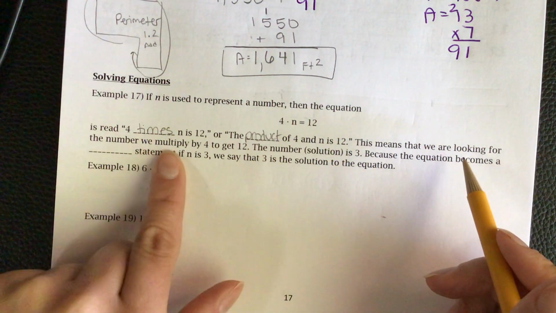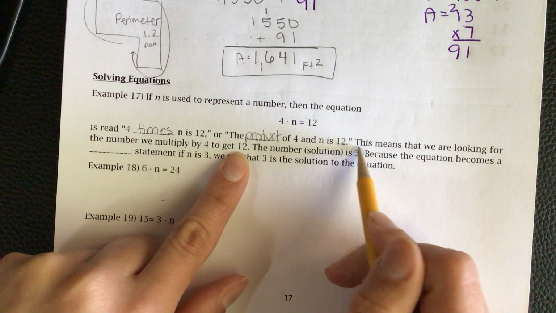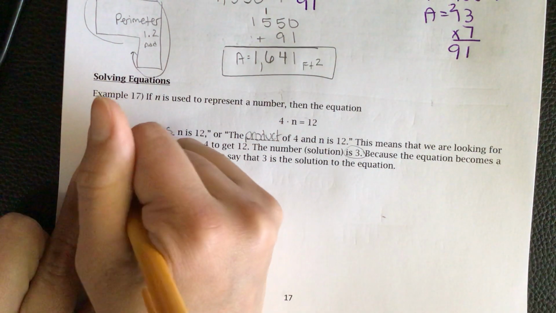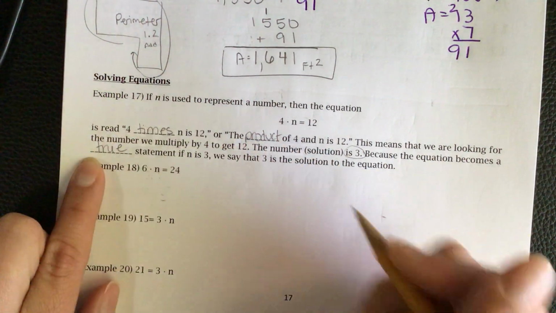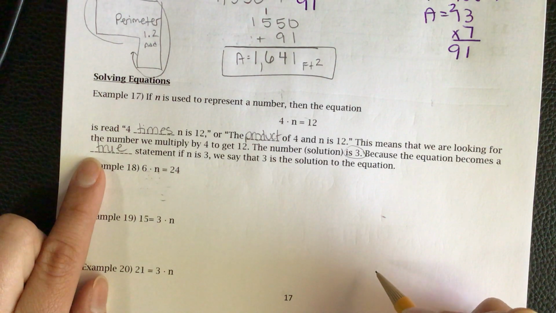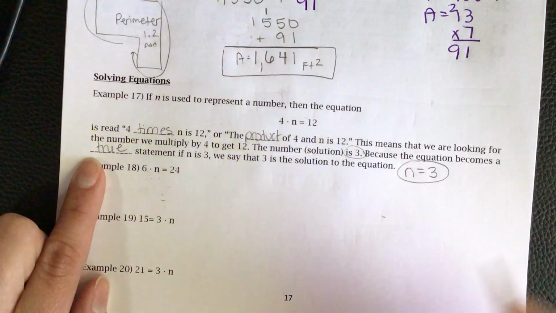This means that we are looking for the number we multiply by 4 to get 12. The solution is 3, because the equation becomes a true statement when n is equal to 3. We say 3 is the solution to the equation, or n equals 3.